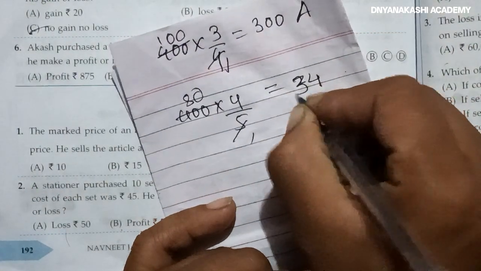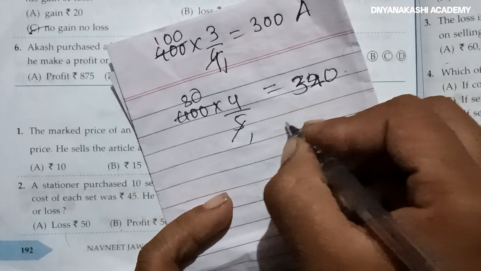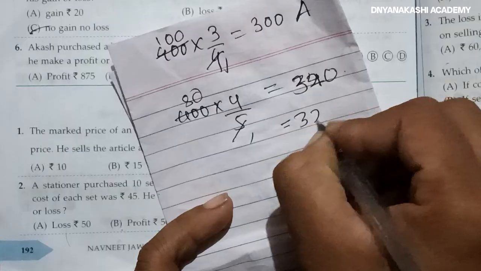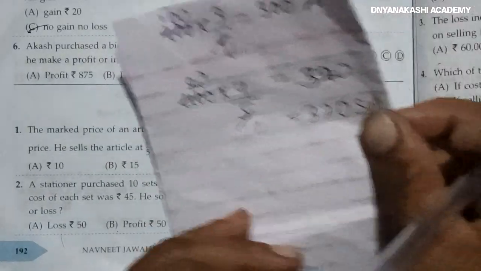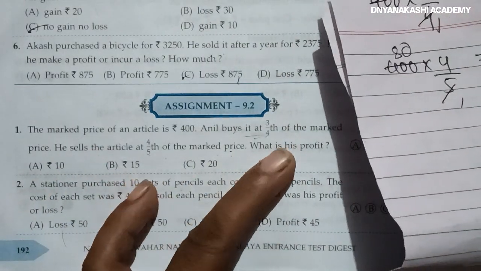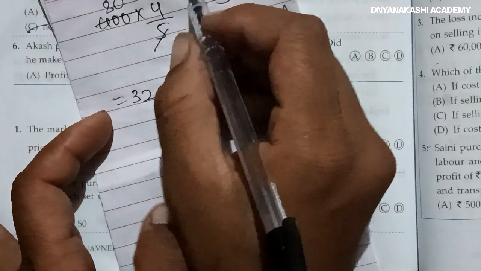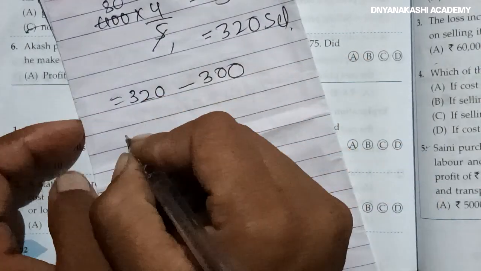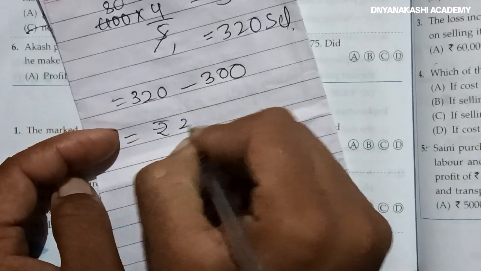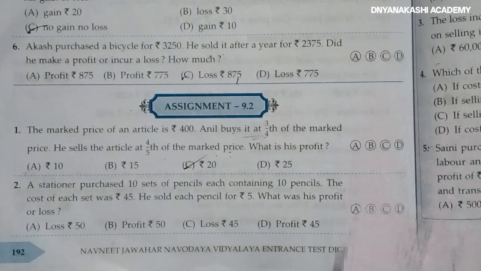This is 320 for a sale. And now we have to find the profit. Total is 320, so cost price is 300. 320 minus 300, we get 20 rupees profit, and option C is correct here.